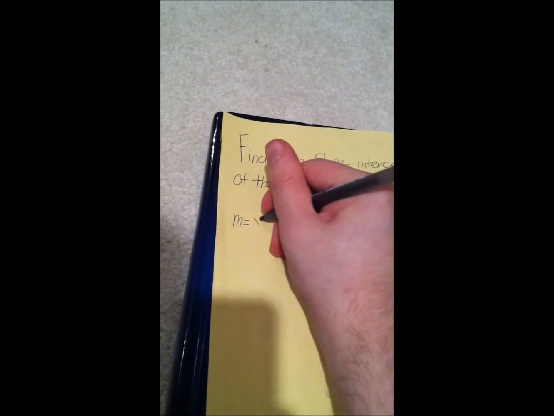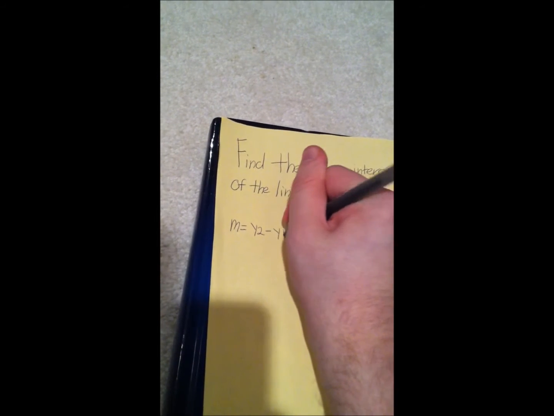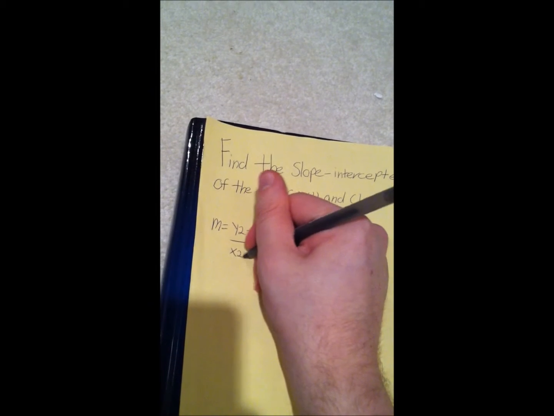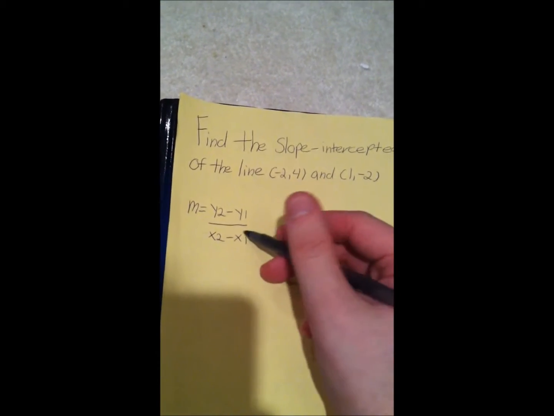Problem says find the slope-intercept equation of the line through (-2, 4) and (1, -2). To find the slope-intercept equation of the line, we must first find what our slope is. So m equals y2 minus y1 over x2 minus x1. And this is how we're going to find slope using this formula right here.